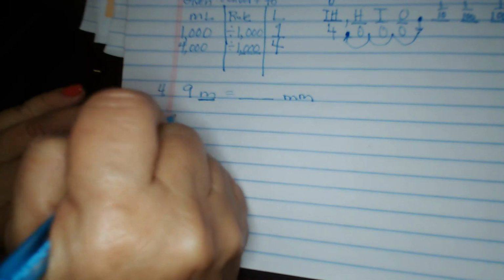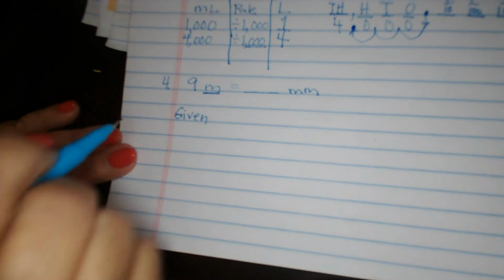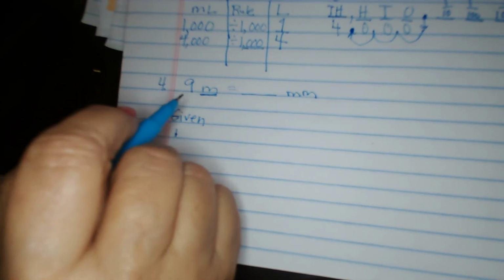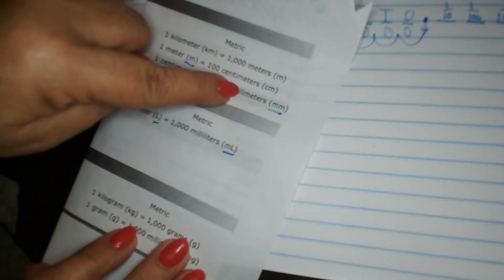All right, so now let's go ahead and see. I cannot change this. This is what's given. So if you need to write the word given, write that word given. I'm given meters. And so here I need to go from meters to centimeters first.